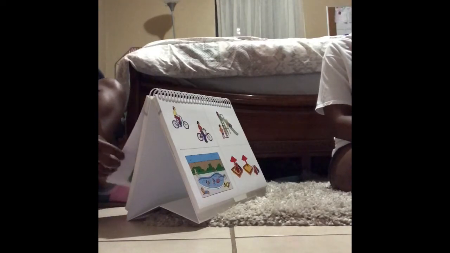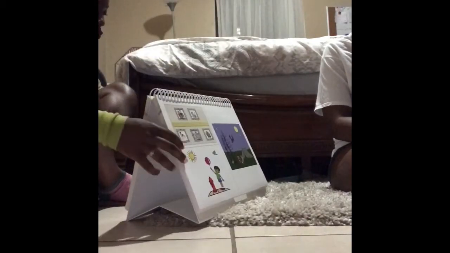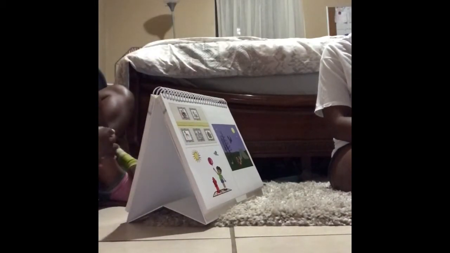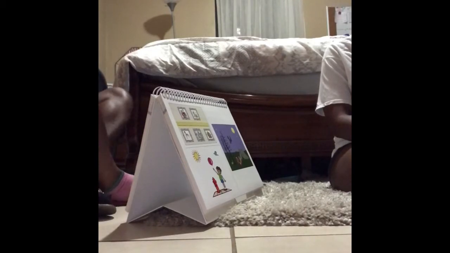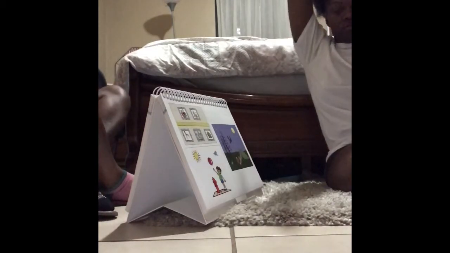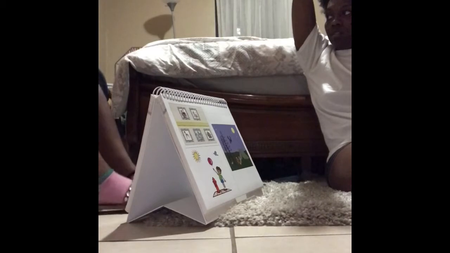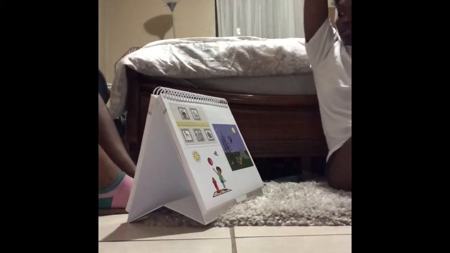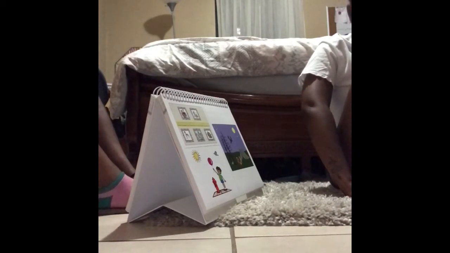So next we're going to move on to our next activity, which is using over and under. Okay, so I'm going to raise my hands above my head, and I would like for you to do the same. So my hands are above my head. Where are your hands? Above my head. Above your head. Okay. So now I want you to follow me. So my hands are under my legs. Where are your hands? Under my legs. Under your legs. Good job.